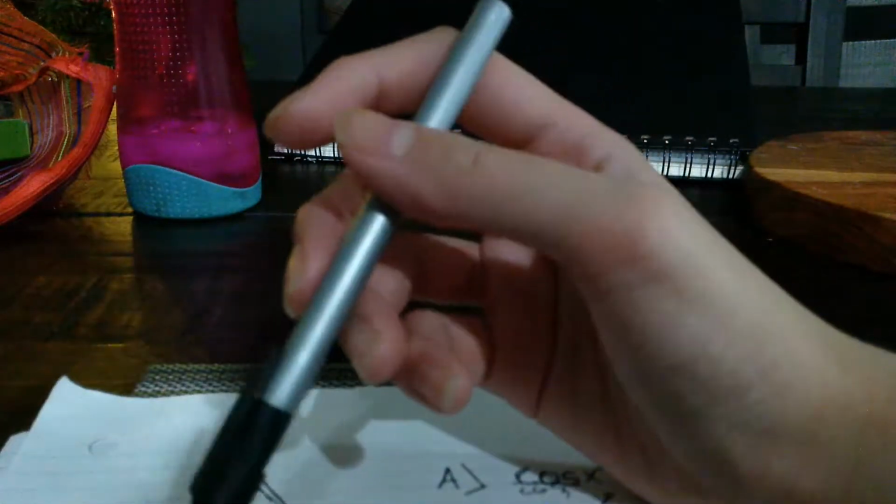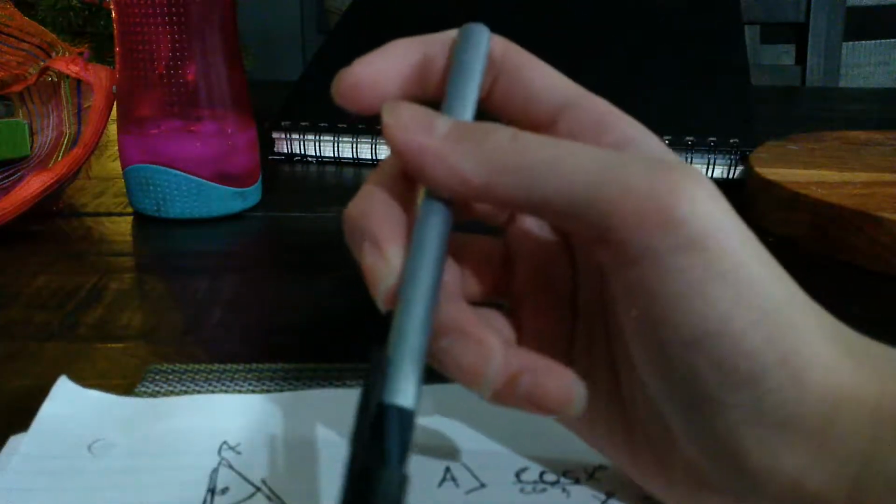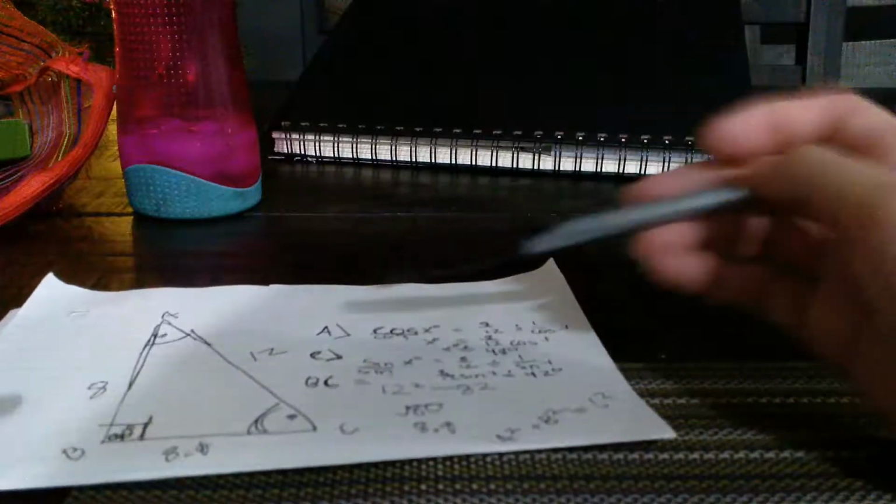Currently, I need to find these missing angles. Not this one, because this is always 90 degrees. And I need to find the angle for BC. I labeled all my angles to actually make it simpler.